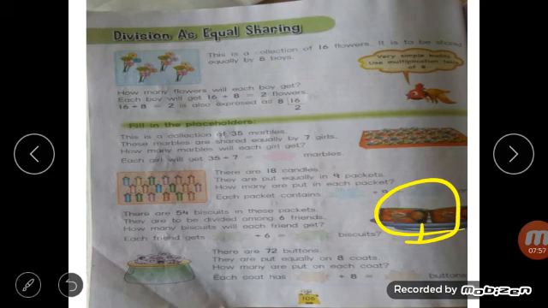Okay. 6 ones are 6. 6 twos are 12. 6 threes are 18. 6 fours are 24. 6 fives are 30. 6 sixes are 36, 6 sevens are 42, 6 eights are 48, 6 nines are 54. So each child will get 9 biscuits. That's why I had given you an assignment to write the tables.